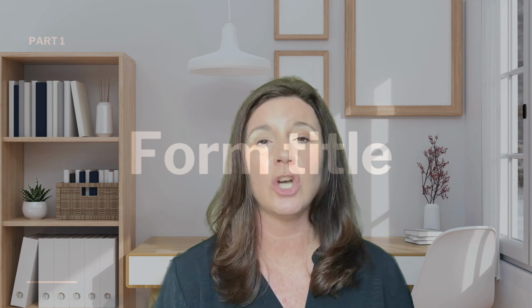Today, we're breaking down the anatomy of an accessible web form. Forms are the heartbeat of your website. They are how people contact you, buy your products, and sign up for your newsletters. But if a form isn't accessible, you're literally leaving money on the table. So let's talk through each part of a form and why it's important or what its job is.